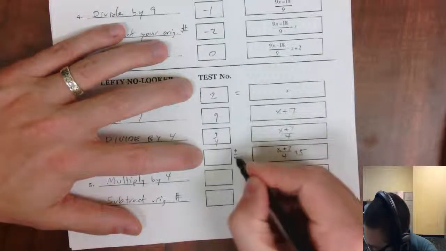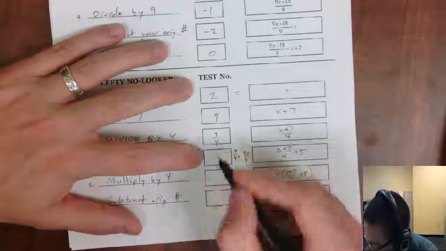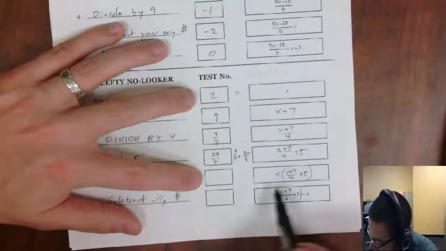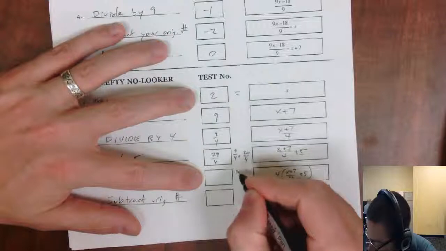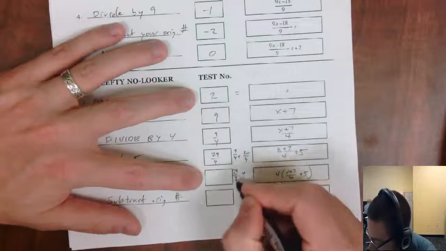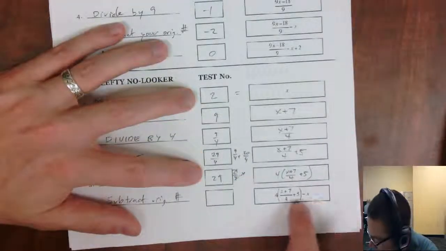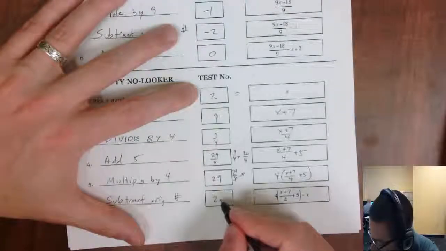So what's 9/4 plus 5? 5 is the same as 20/4, right? So I'd have 29/4. And then multiply by 4. Oh, well, that's nice because 29/4 times 4 would just be 29. And then I subtract my original number, which was 2, and I get a 27.